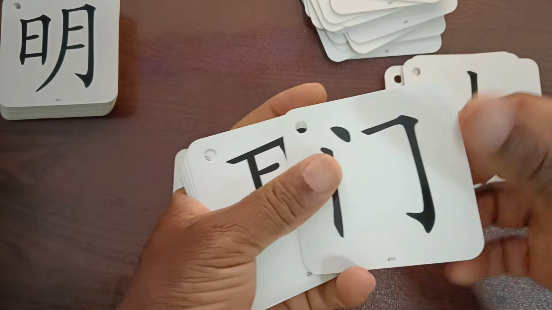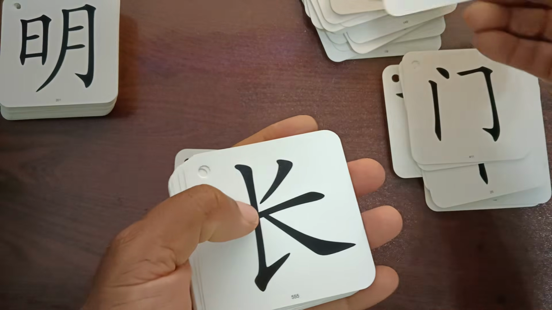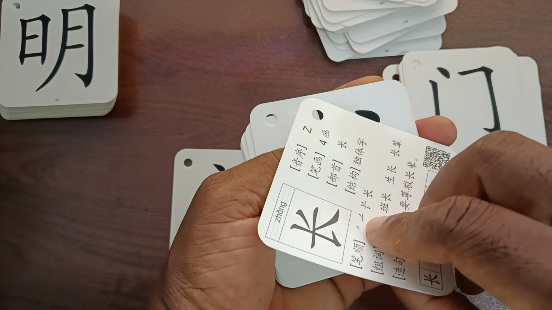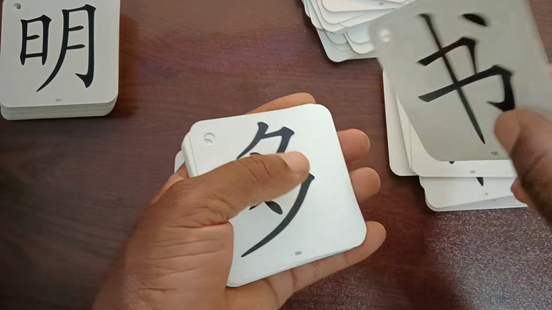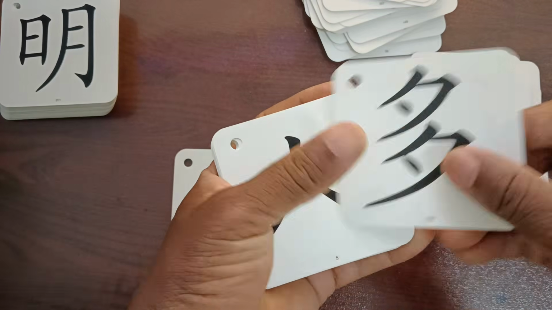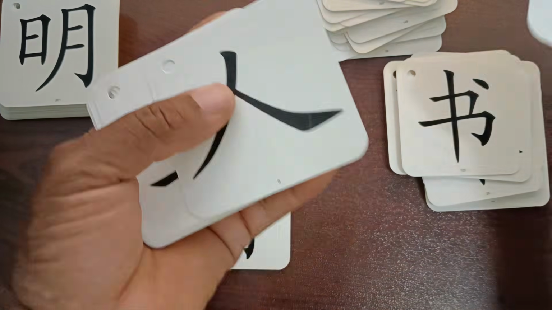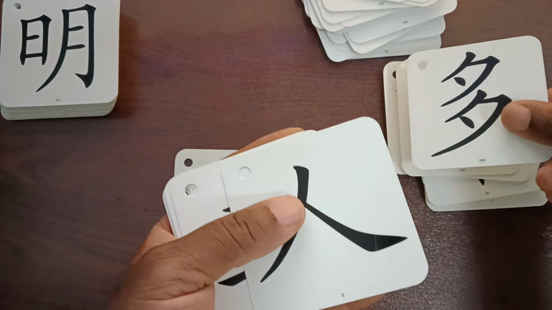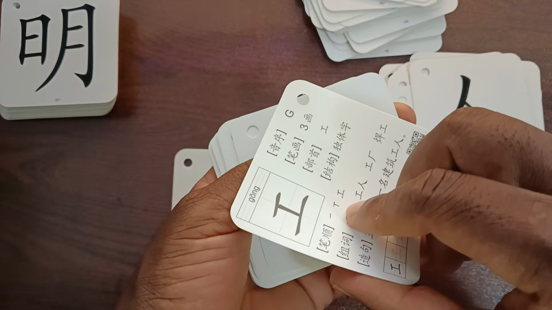Tong, meaning to follow. Men. Guang. I need to practice. Zhang. Shu, meaning book. Dou, meaning how many. Part of Dou Shao Qian. It's a measurement word. Ren. Gong.